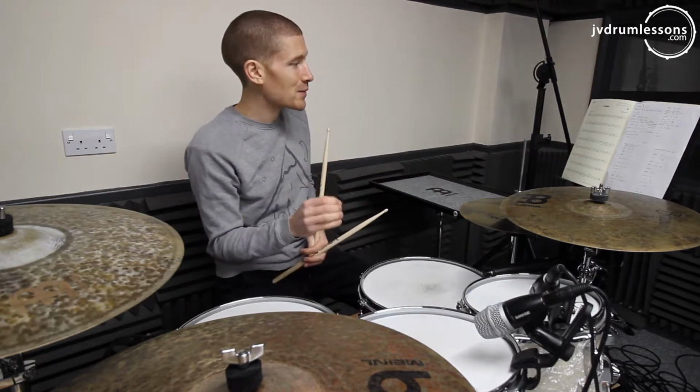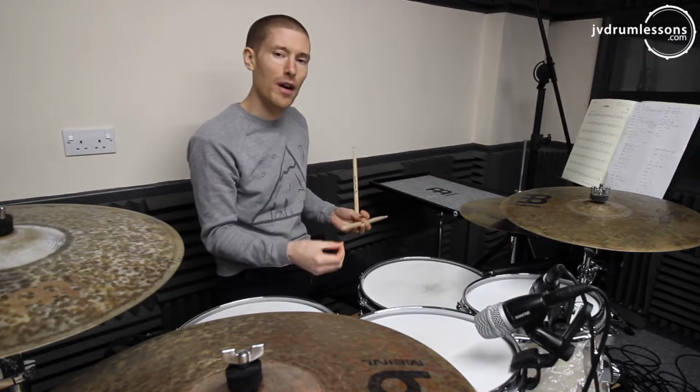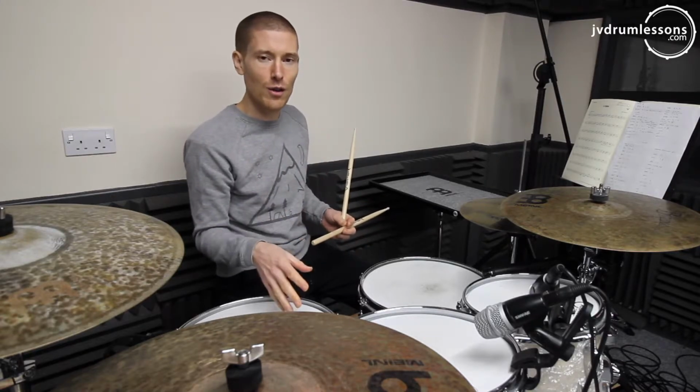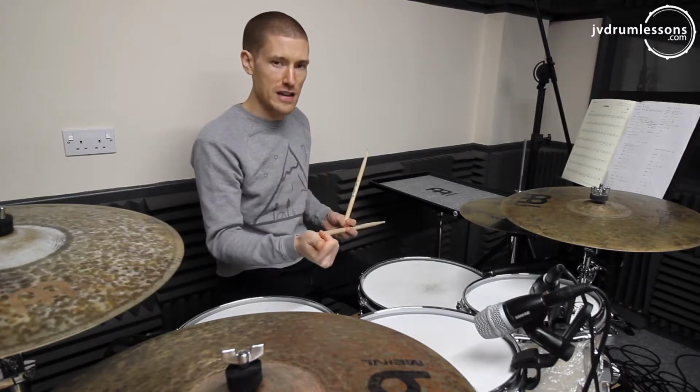Okay, so coming into the next bar, which is the last bar of line 4, bar 16 of the piece, we've got another 1 bar fill. So we've got a quarter note on 1, eighth notes on 2, and a quarter note on 3. So the rhythm of that fill is 1, 2, and 3.